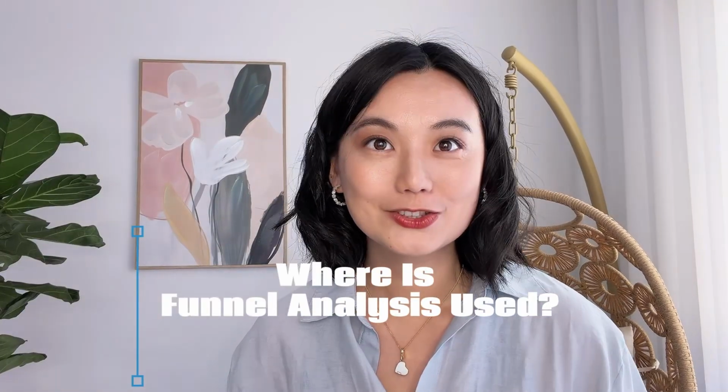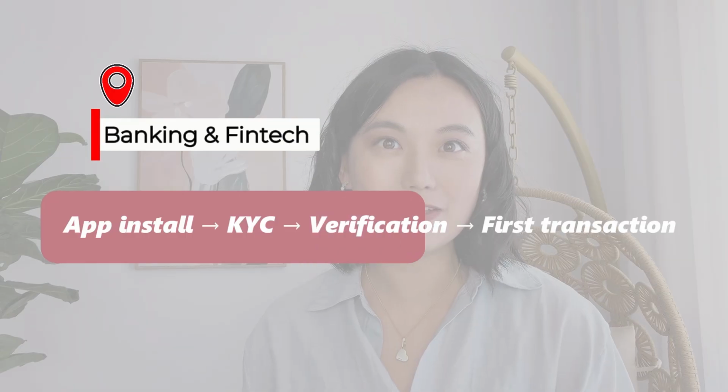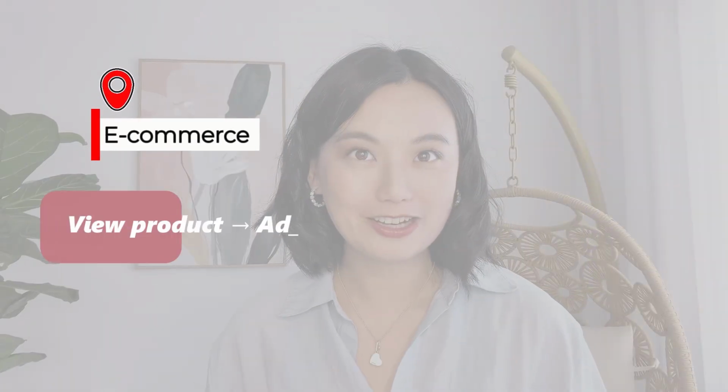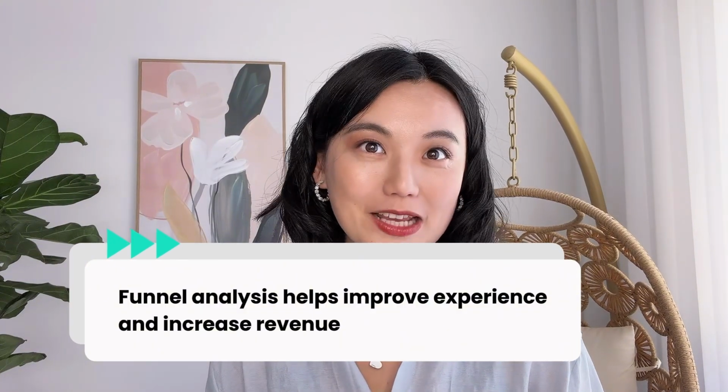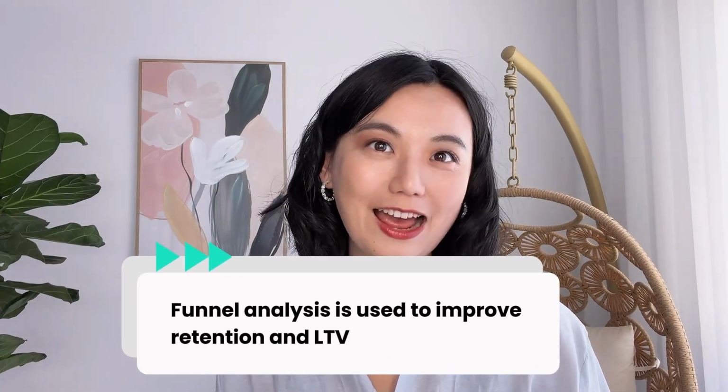Before I talk more about how we can do it better, let's have a look at where funnel analysis is used. In general, every digital business that has a conversion moment uses funnel analysis. Like for banking and fintech apps. For new customers, they need app installation, KYC, verification, and their first transaction. Funnel analysis is used to optimize the onboarding and reduce the friction. For e-commerce, which is where funnel analysis takes most of its power: view products, add to cart, checkout, payment. Funnel analysis aims to improve customer experiences and then increase revenue. For a SaaS platform or subscription: free trial, feature usage, upgrade, and renew. Funnel analysis is used to improve retention and lifetime value.